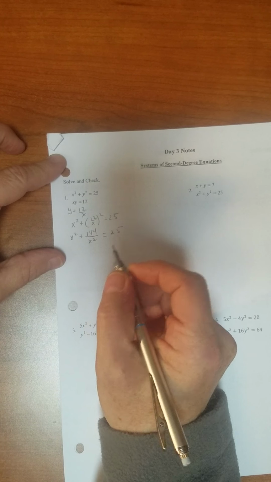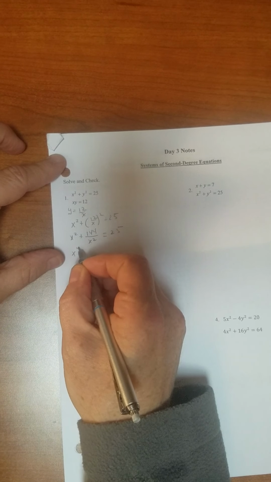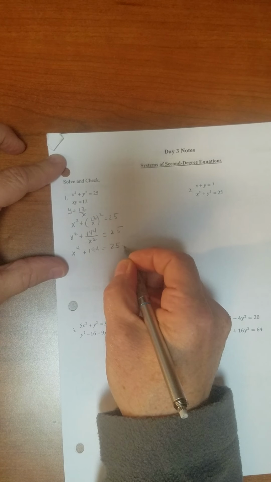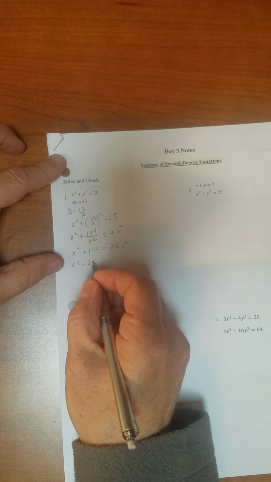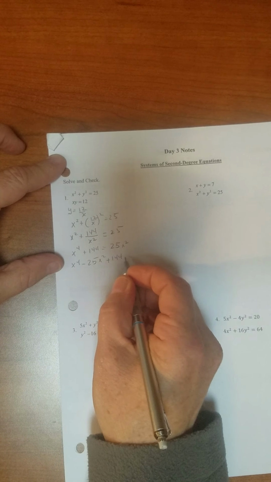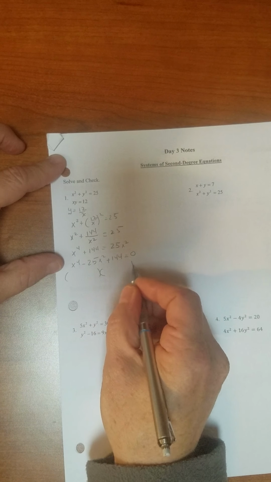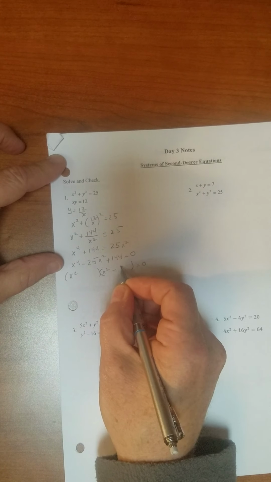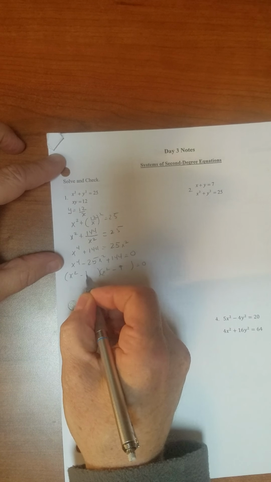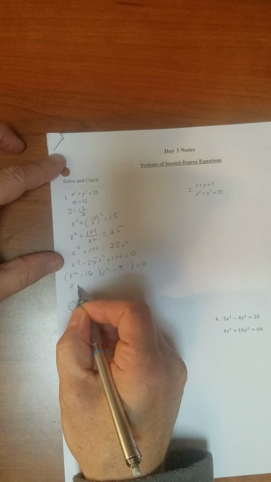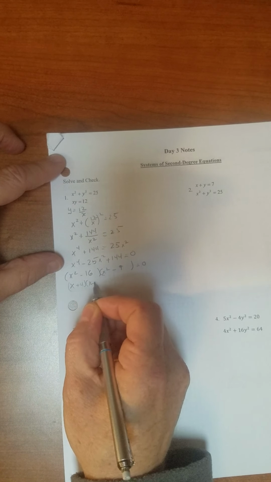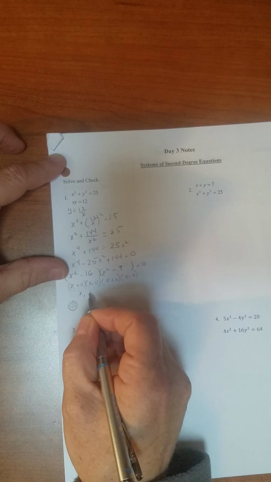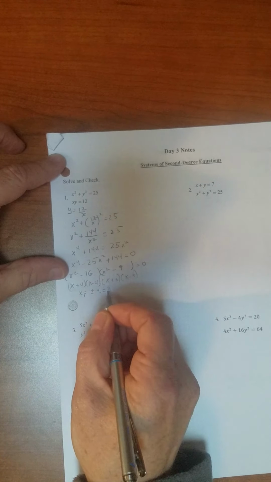I'm going to multiply through by x squared. So that's going to give me x to the fourth plus 144 equals 25x squared. And then x to the fourth minus 25x squared plus 144 is equal to 0. We're going to factor: x squared minus 16 and x squared minus 9, I believe that is. So we get x plus 4, x minus 4, x plus 3, x minus 3. So I got all these answers: x equals plus or minus 4, plus or minus 3.